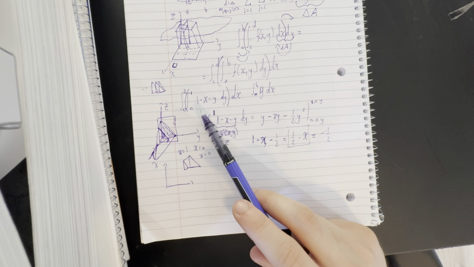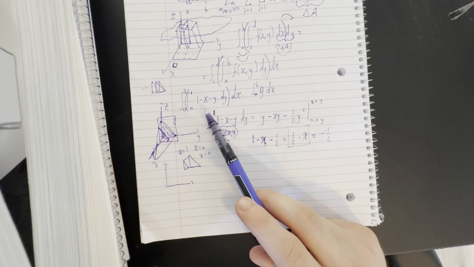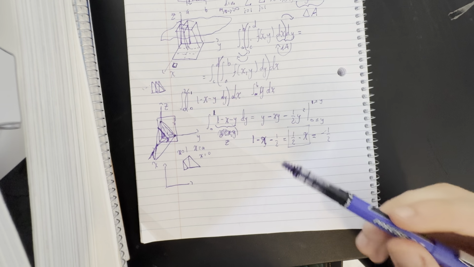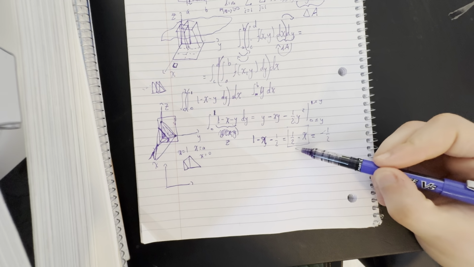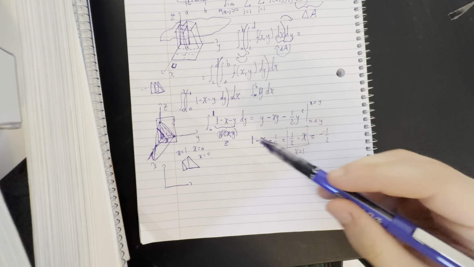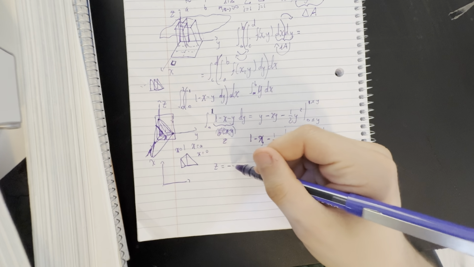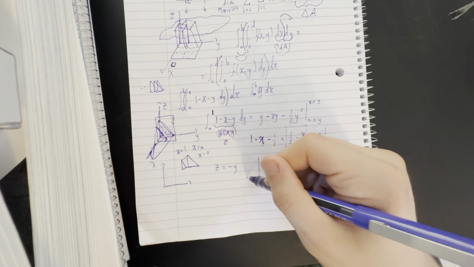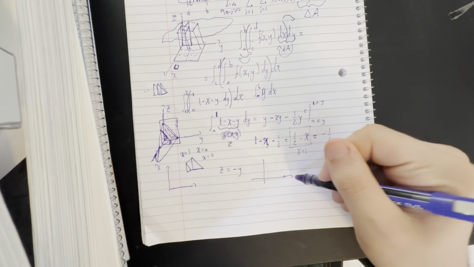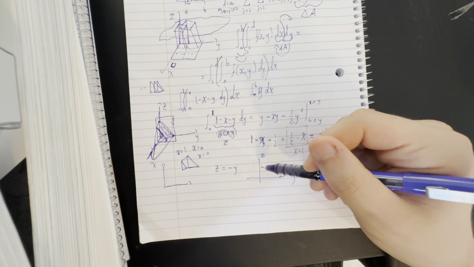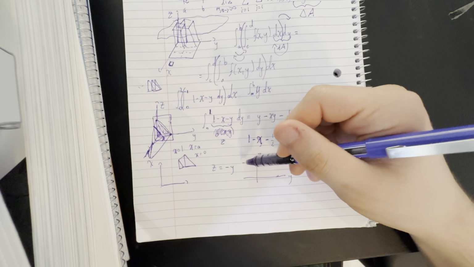You would see what line that makes in the YZ plane, and find the area. Honestly, we could even do it right now. So x equals 1. Okay, so that means z is going to equal negative y. So if we're sitting in the YZ plane, z equals negative y. This is y, this is z.